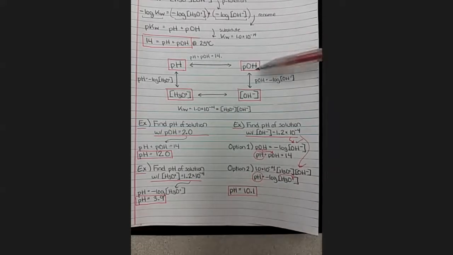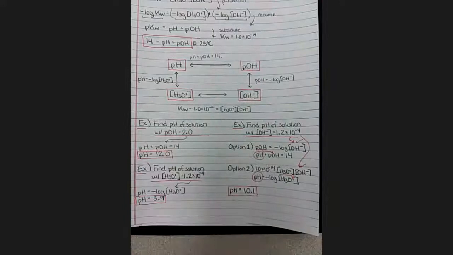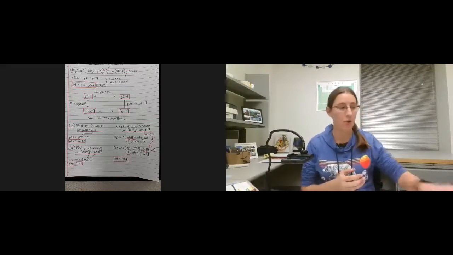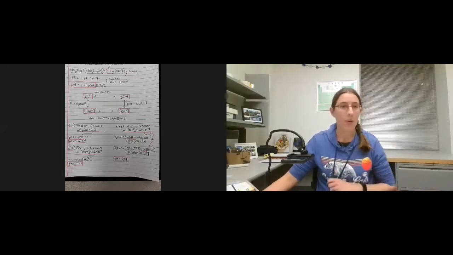So I would highly recommend committing this square to memory to help you figure out how to convert between these 4 indicators of acidity and basicity. So this has been a discussion of how acidic or how basic a solution is. And in the next video, we'll talk about how strong or weak an acid or a base is and how those are related.